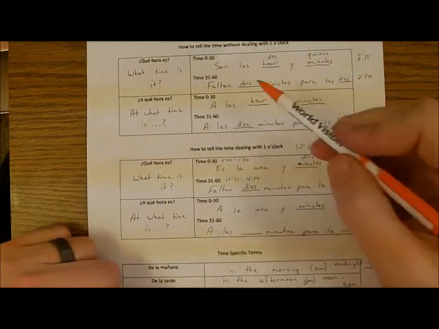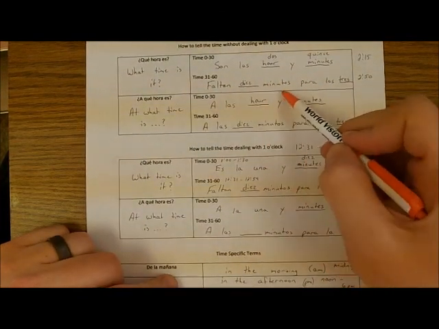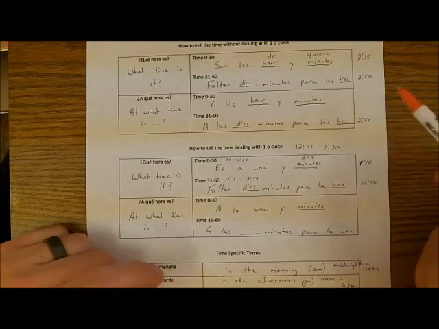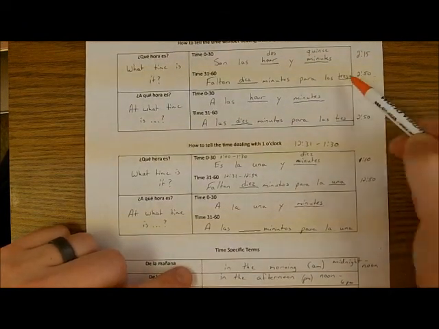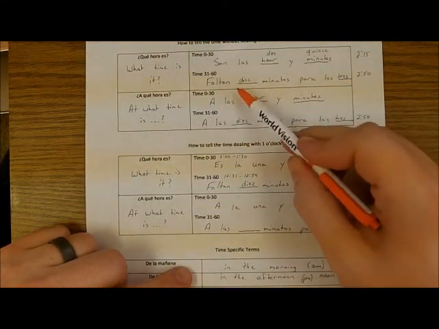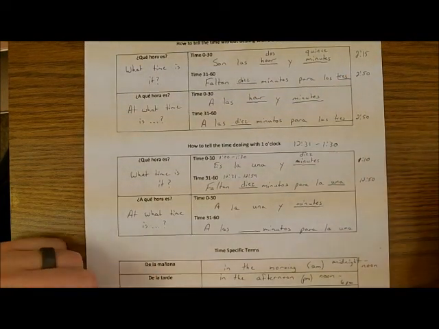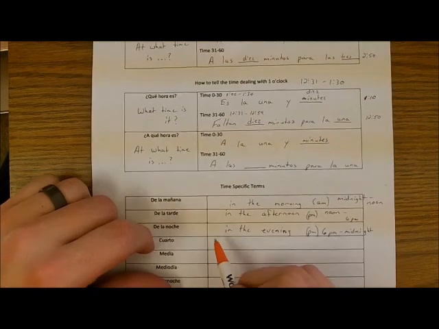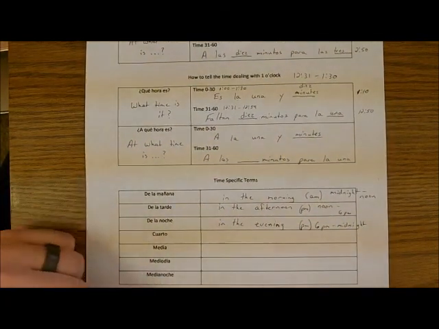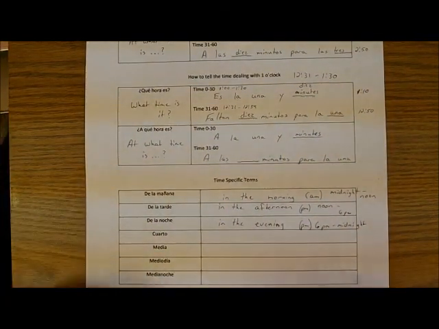It's only 10 minutes. So "faltan diez minutos para las." Now it's 11:50, so we're not going to use the 11. We're going to go to 12 because it's 10 minutes until 12. So we replace that with "doce," and then you throw that on the end, the "de la noche" right on the end. And I'll do a little bit more examples here in a minute on the back.